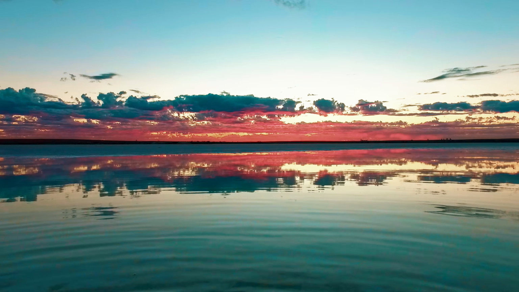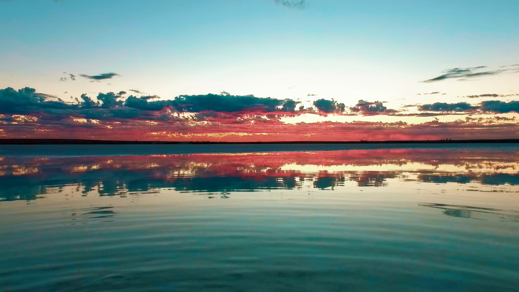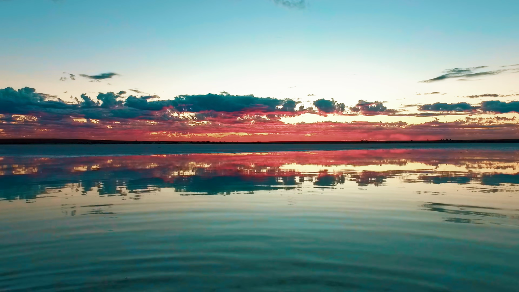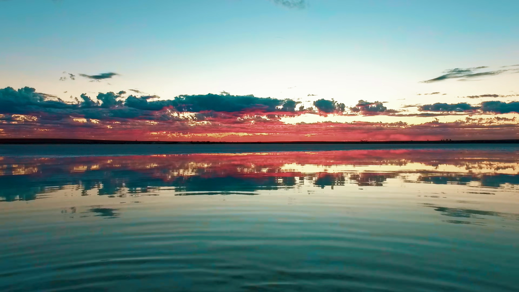So on your next flight, try this. Find a composition you like, hover still, and just wait. Give it 20 or 30 seconds and see what moves through your frame naturally. You'll be surprised how cinematic the results look, compared to the shot where you were moving the whole time.